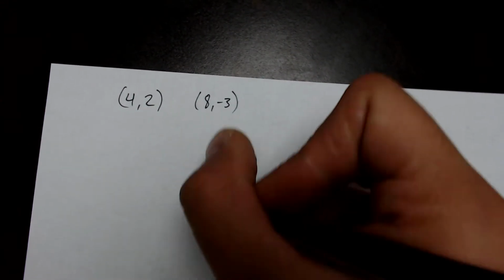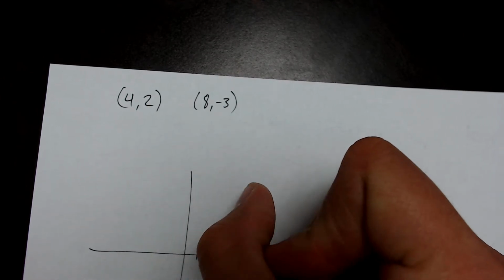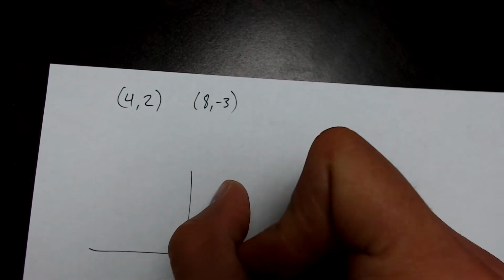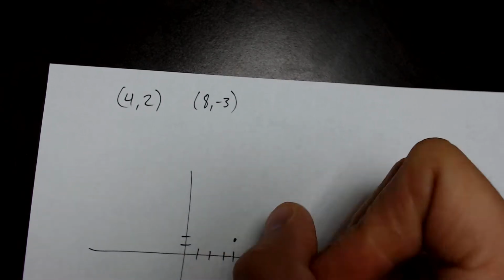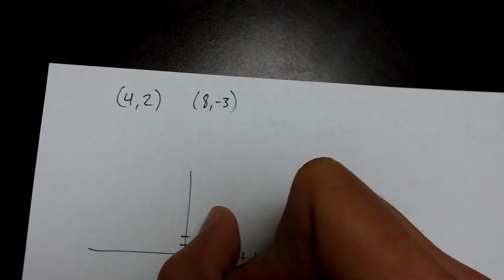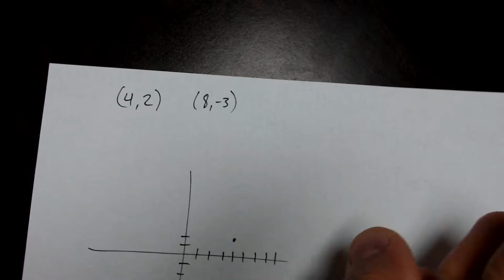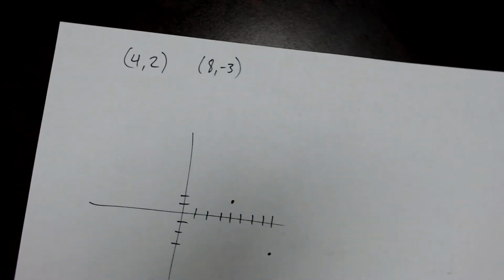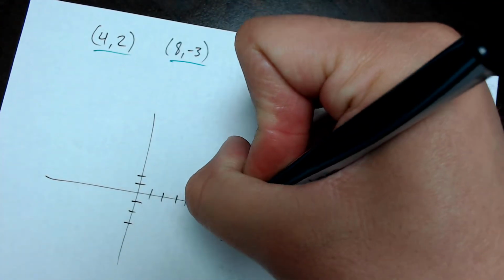If I graph these, let's say this is 1, 2, 3, 4, 1, 2, that's 1 point, and then 5, 6, 7, 8, 1, 2, 3, that's going to be the second point. So that creates our line segment.